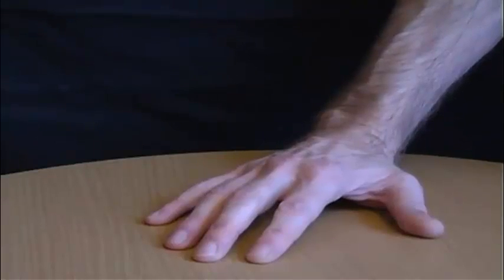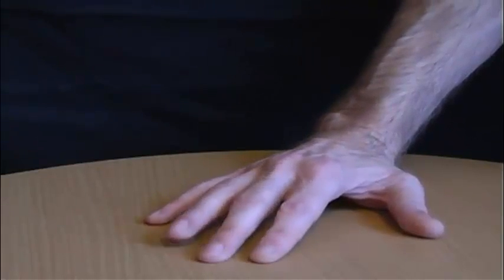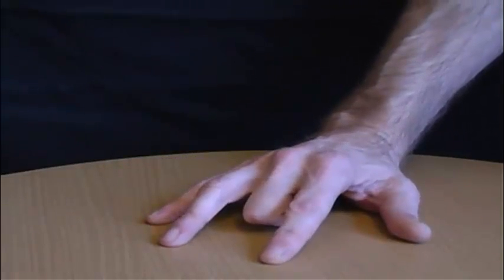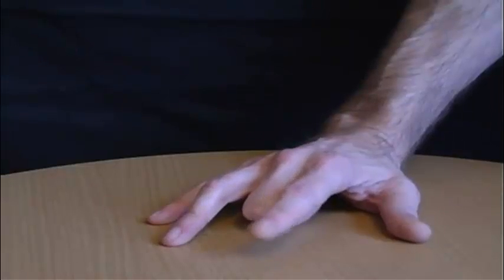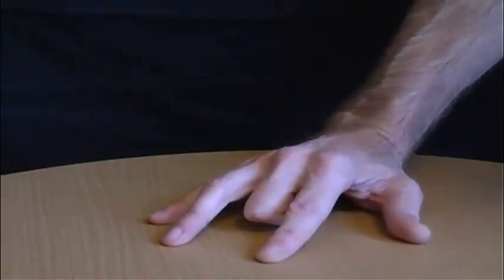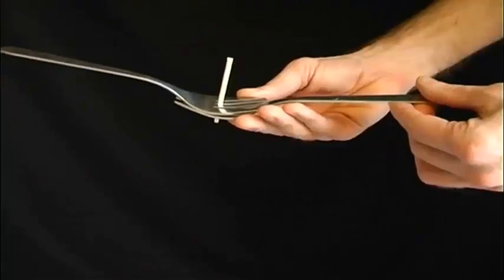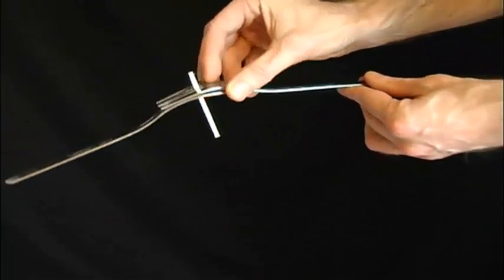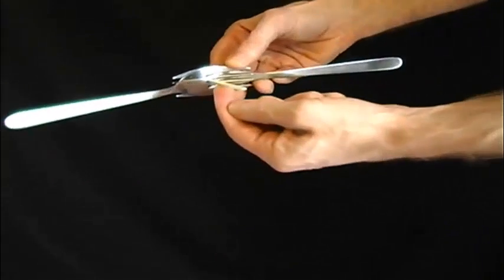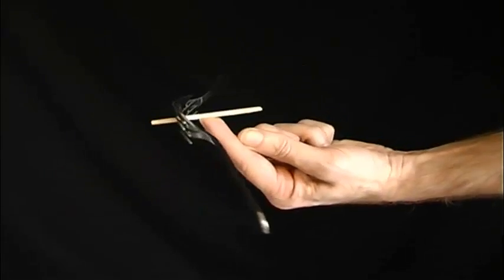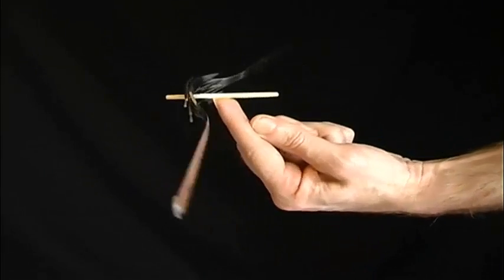Have someone place their hand on the table and ask them to move each of their fingers. Next, have them place their second finger under their hand. Although they'll still be able to move their first and little finger, they'll find it impossible to take this finger off of the table. Place a cocktail stick or a match between two forks, and although it seems impossible, you'll be able to balance the whole thing on just your fingertip.